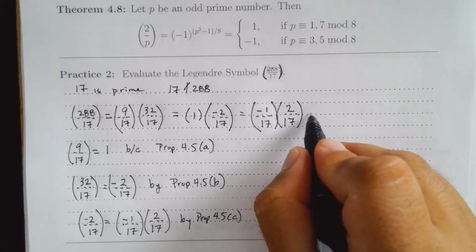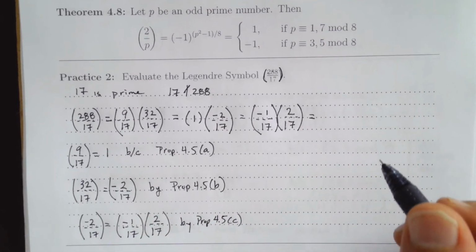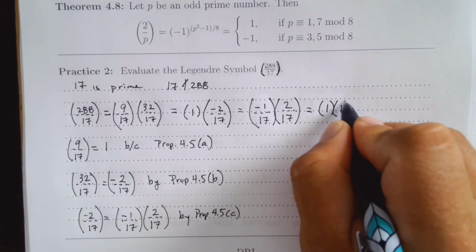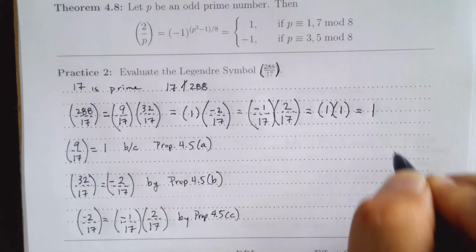Okay? And we know that this will be equal to 1 times 1, which equals 1.